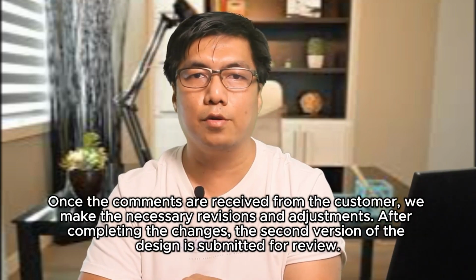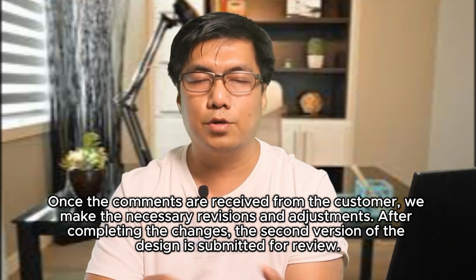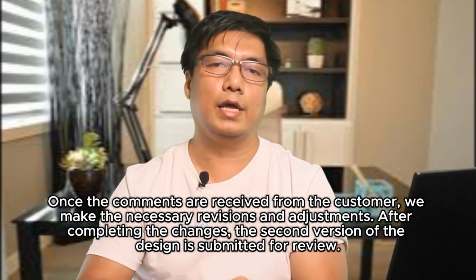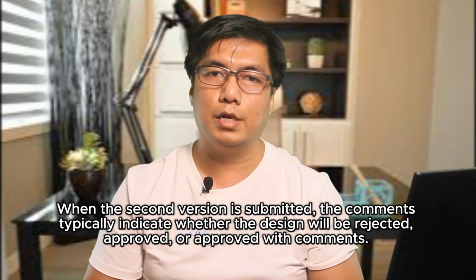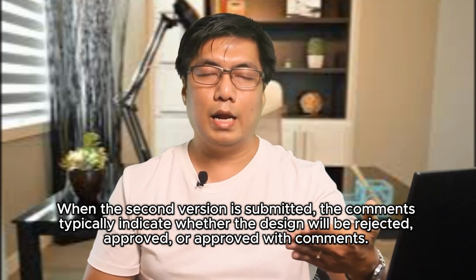Once the comments are received from the customer, we make the necessary revisions and adjustments. After completing the changes, the second version of the design is submitted for review. When the second version is submitted, the comments typically indicate whether the design will be rejected, approved, or approved with comments.